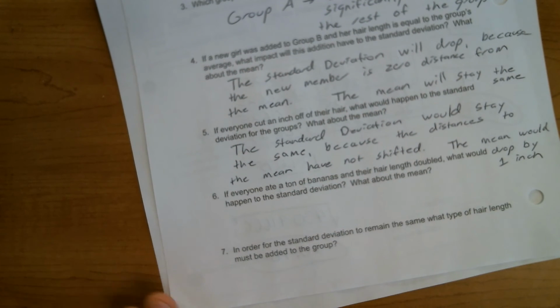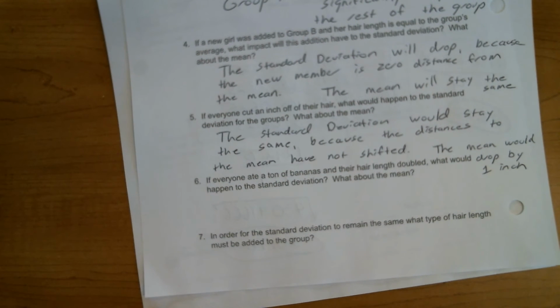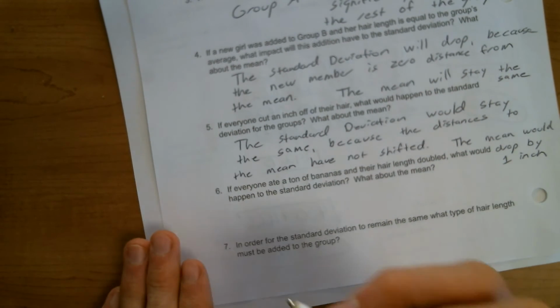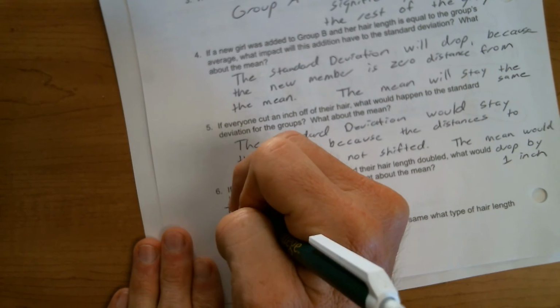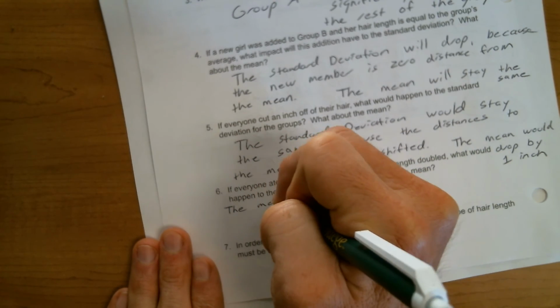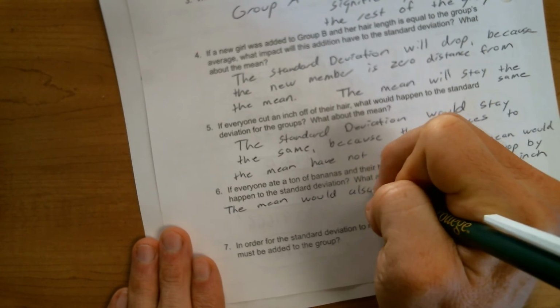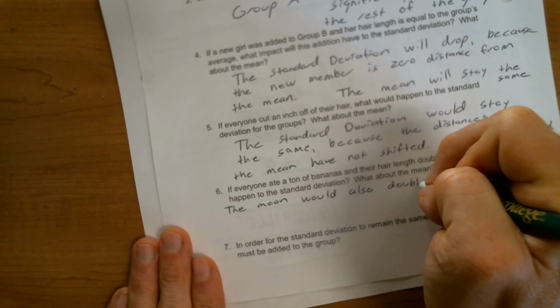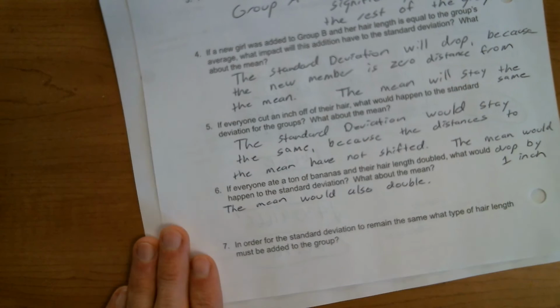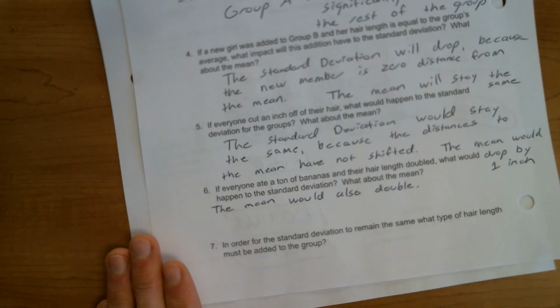All right, if everyone ate a ton of bananas and their hair length doubled, because that's what happens when you eat a ton of bananas, what would happen to the standard deviation? What about the mean? All right, so I'll start with a quick one this time. All right, the mean would also double. All right, so if you take every observation and you double it, your mean or your average is going to be twice as big.